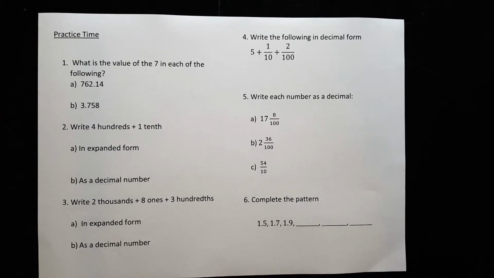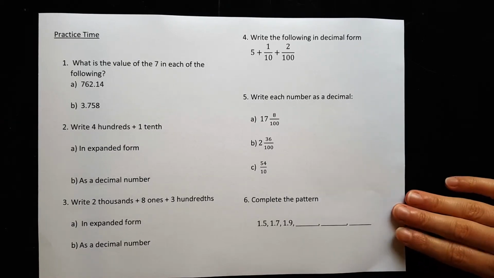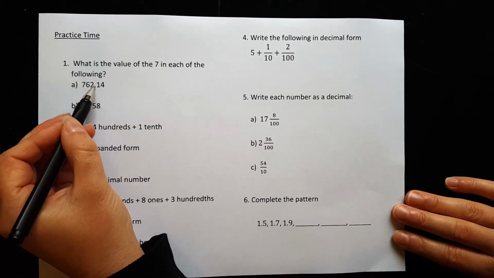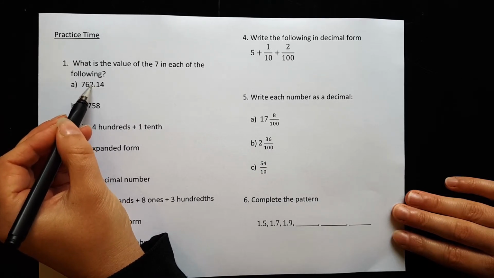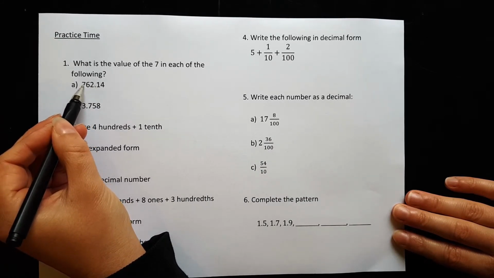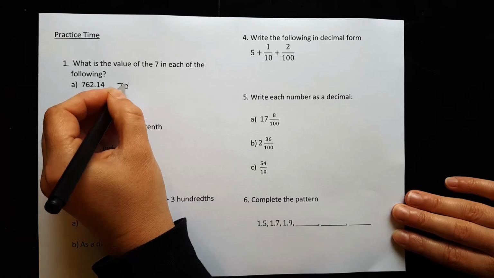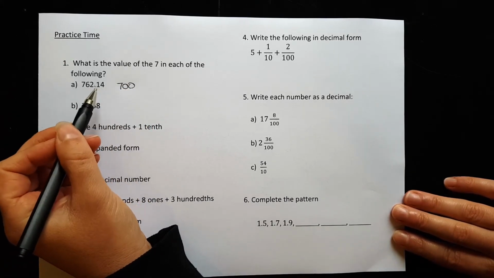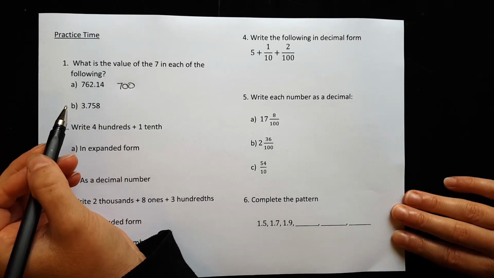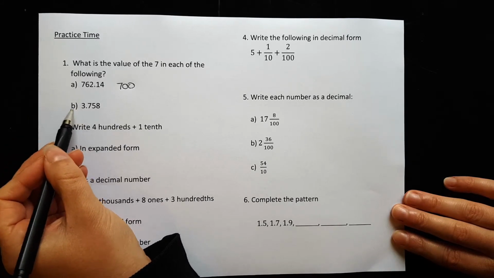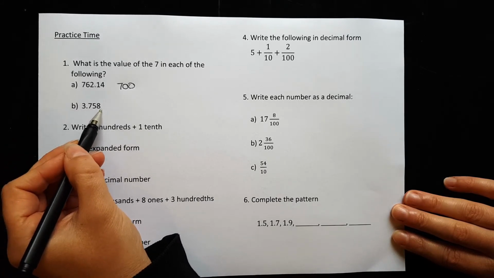So for question 1, we want to find the value of the 7 in each of the following. So my decimal point is here, my 7 is over here, so it's in the hundreds position. So that could have the value of 700. You could write that in words if you want, or as a number, 700.